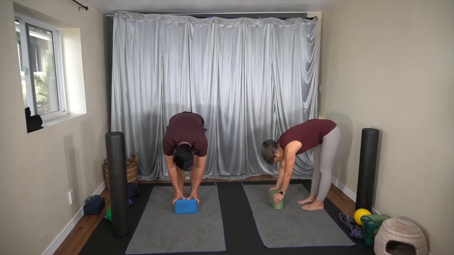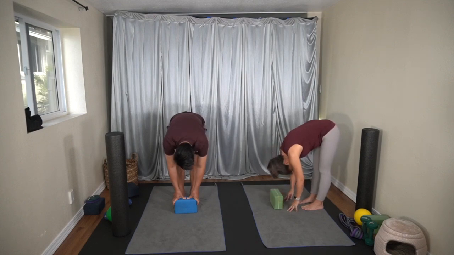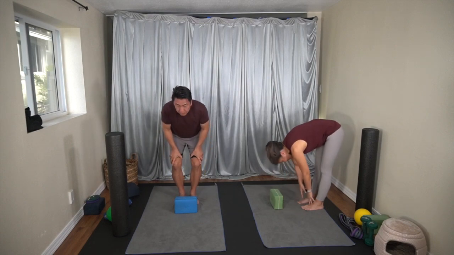inhale. As you exhale, try to relax the backside of your body. Keep your abs engaged. Okay, good. Bend your knees. We're coming up halfway first.